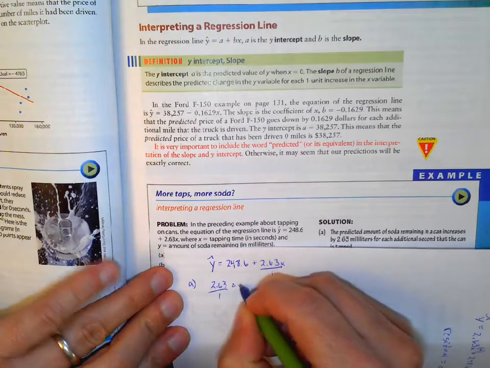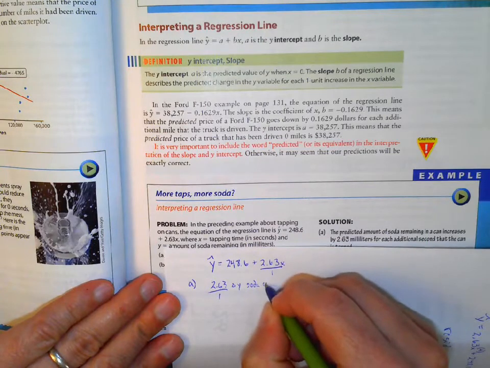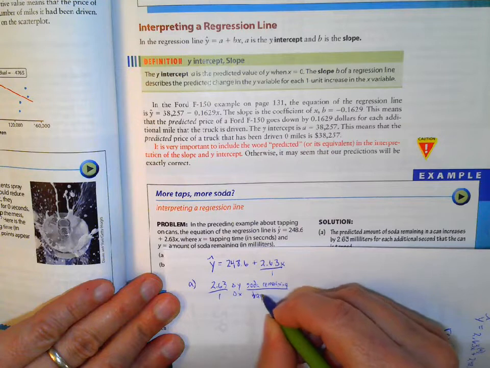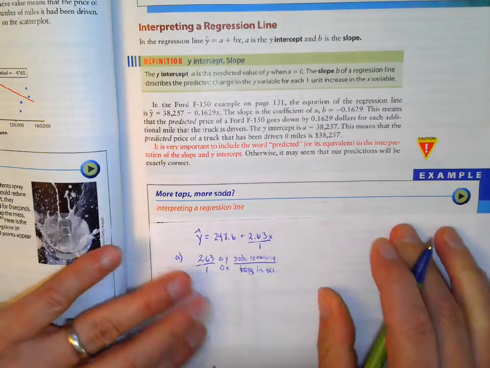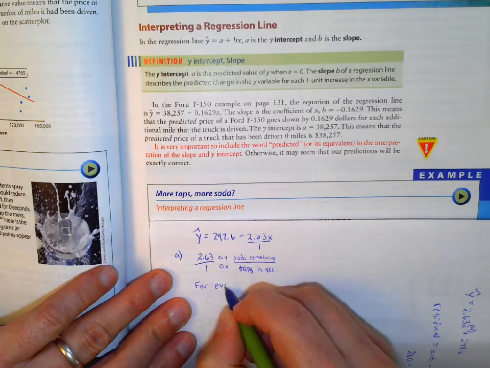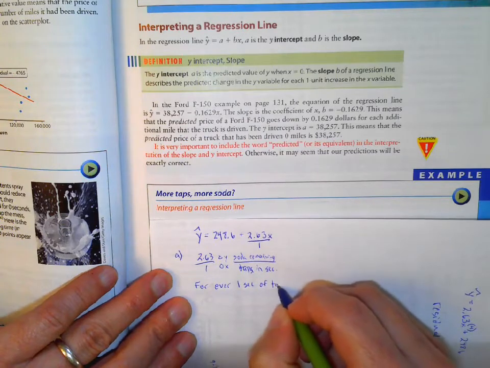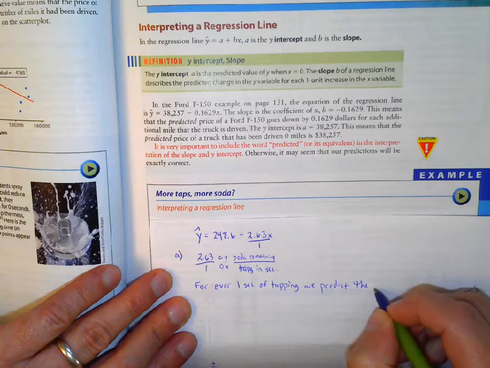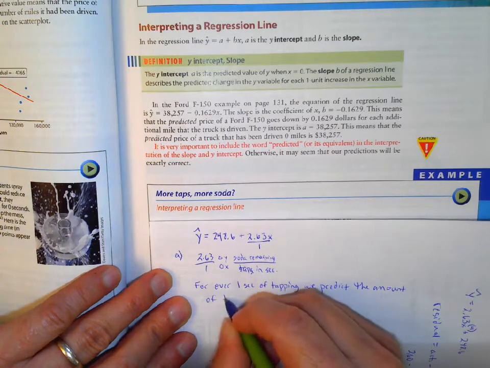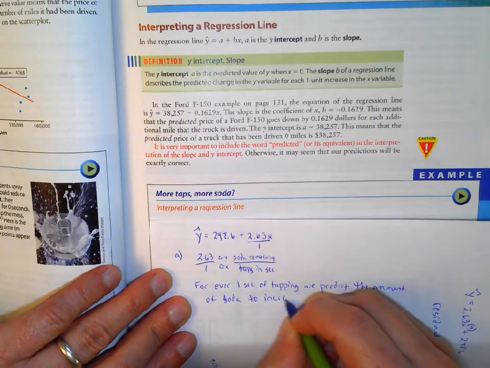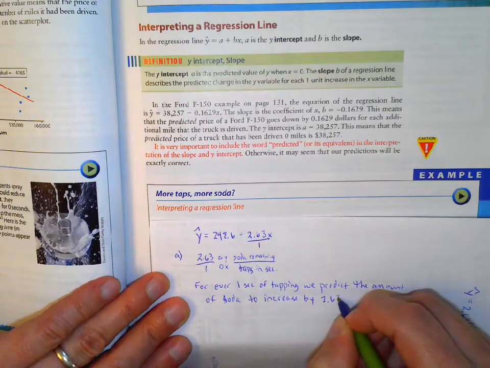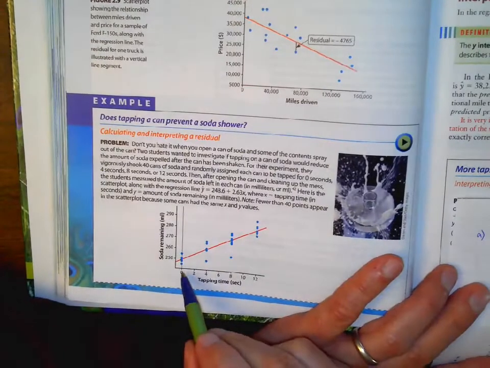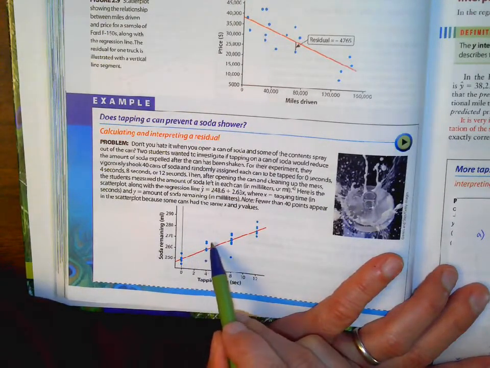So slope is the change in y, which is the soda remaining, divided by the change in x, which was the taps in seconds. We would say for every 1 second of tapping, we predict the amount of soda to increase by 2.63 milliliters. So for every second you tap on something, we predict that there's going to be that much more soda in there.